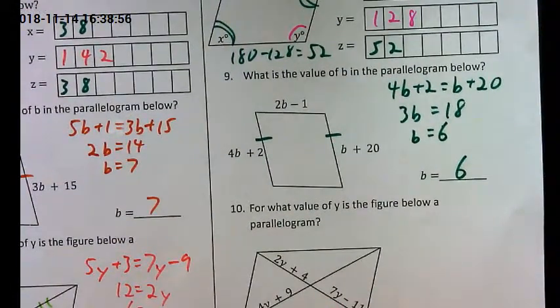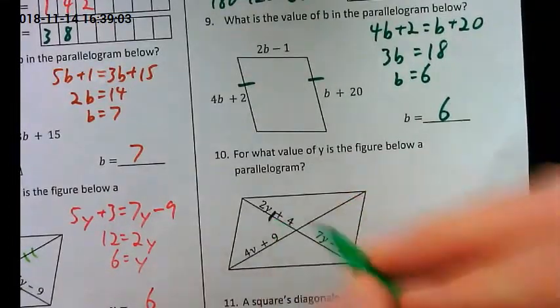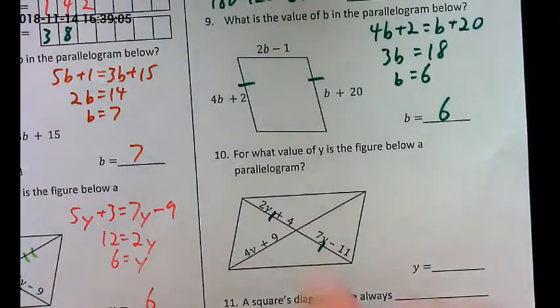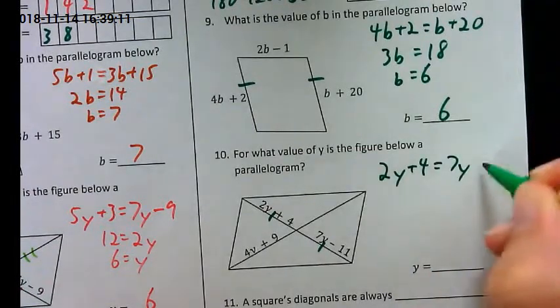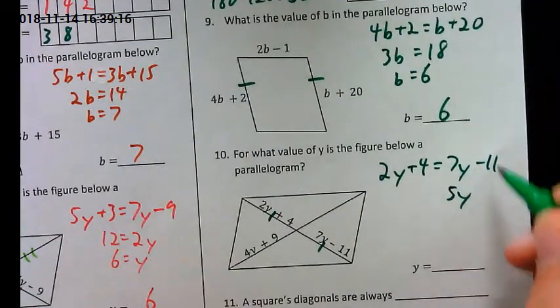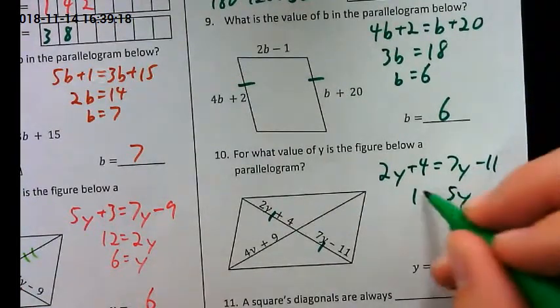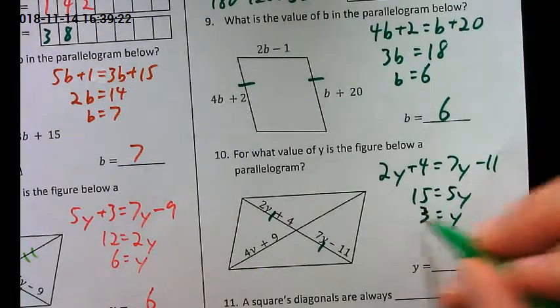Same type of thing here. Again, these two have to be congruent. We're not worried about the other diagonal. Diagonals bisect. Those two are the two that we can set equal to each other. Subtract 2y, you get 5y. Add 11, you get 15. Divide by 5, you get 3.